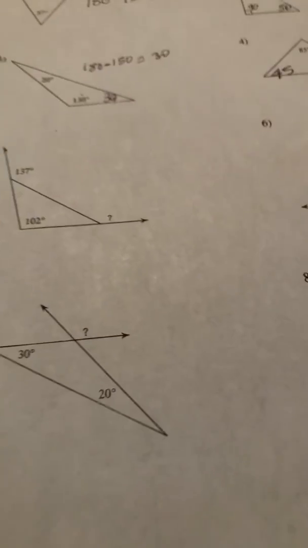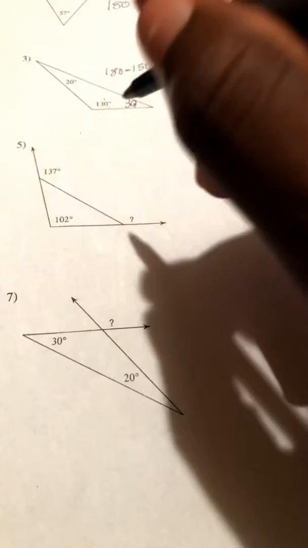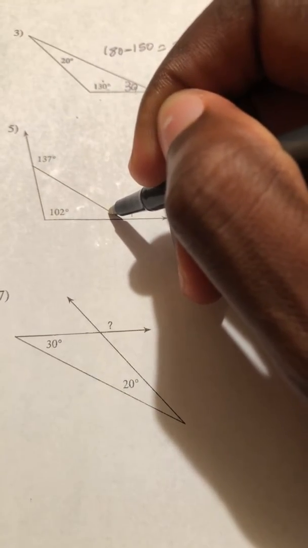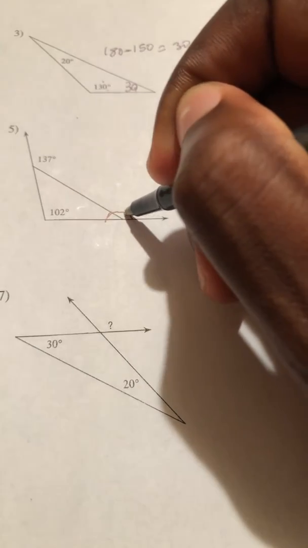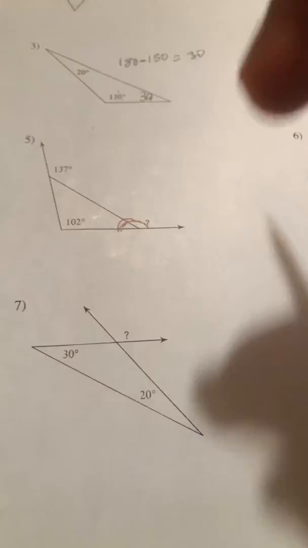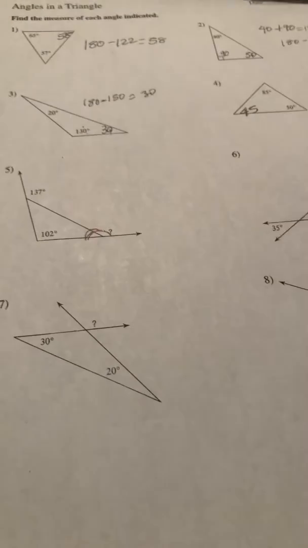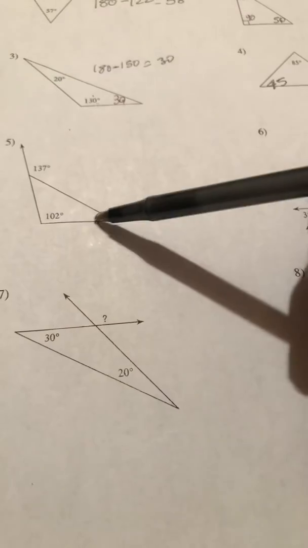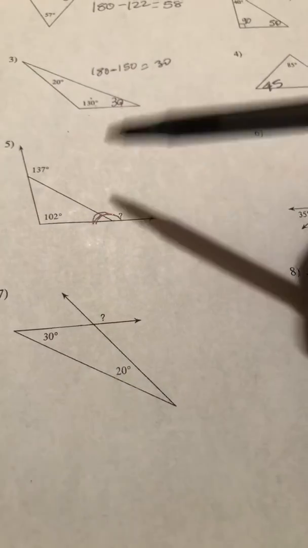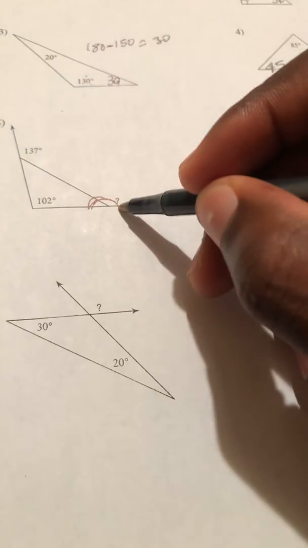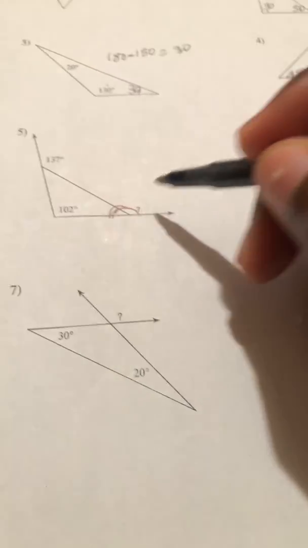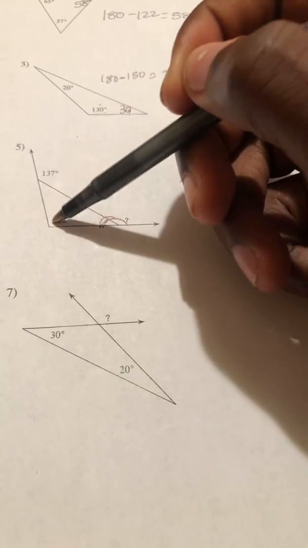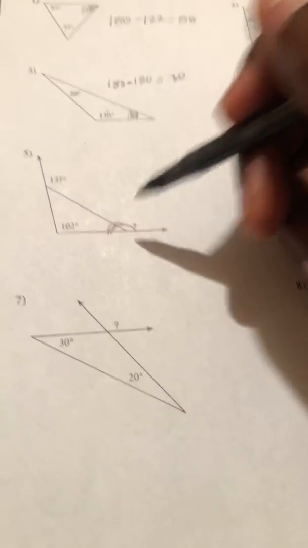Now, for some of you guys, we did not get to the exterior angle part of a triangle, and how to figure out what the exterior angle is. Okay, so we said that all the interior angles of a triangle equal 180. The exterior angle of a triangle, which is the angle on the outside, equals the 2 interior angles that are non-adjacent to the exterior angle.